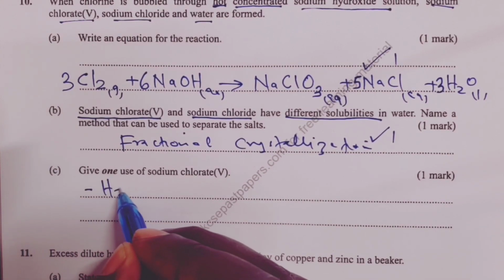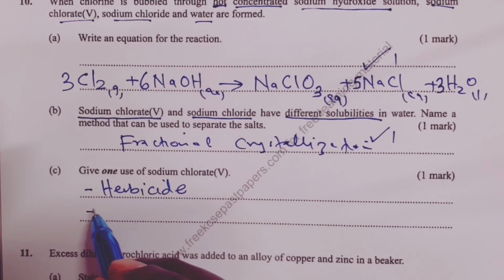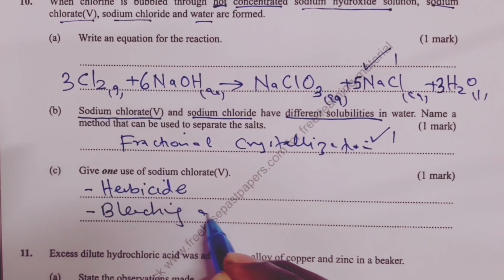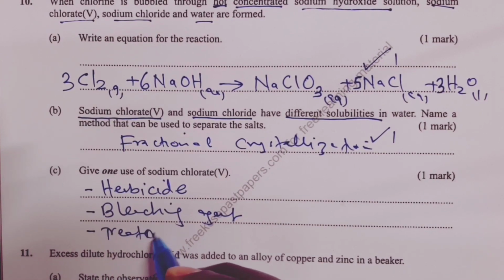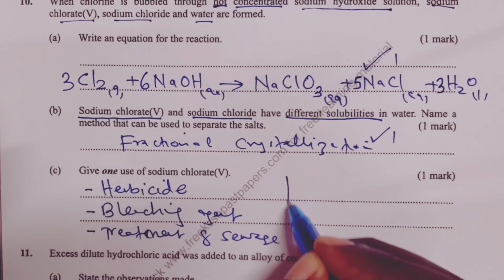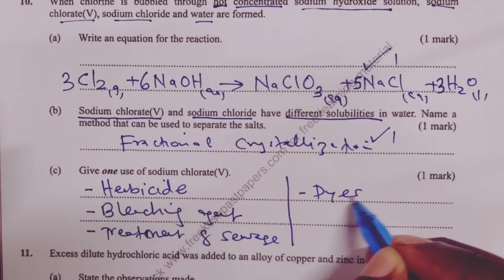Sodium chlorate 5 can be used as a herbicide. We also use it as a bleaching agent. Sodium chlorate 5 can also be used in treatment of sewage. We also use this in manufacture of dyes.